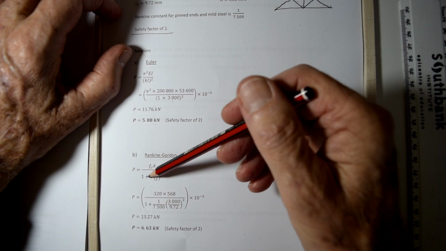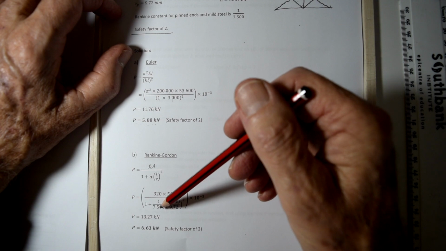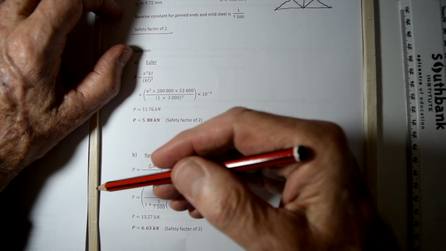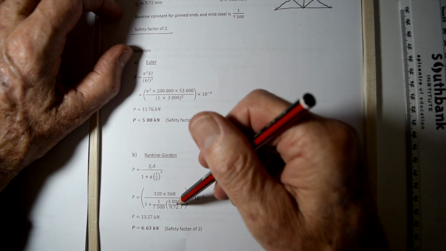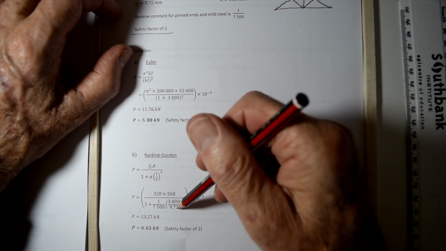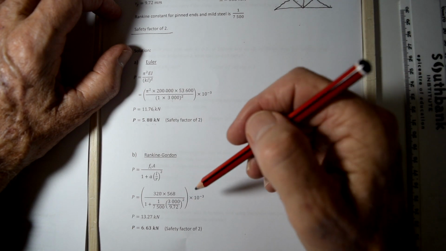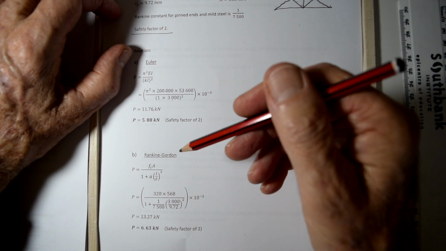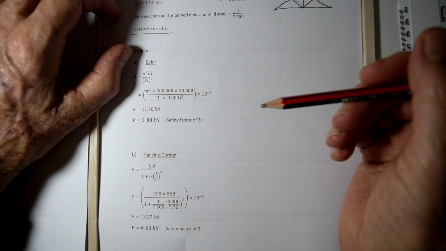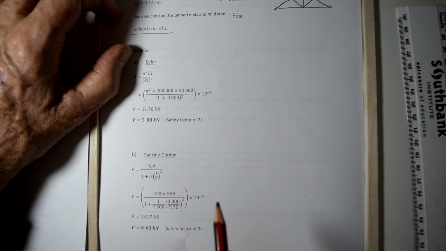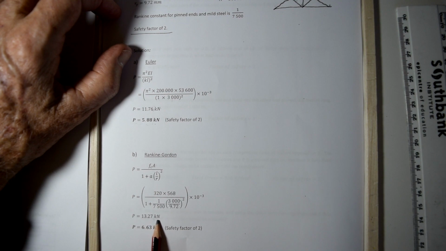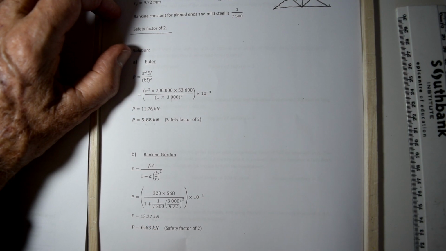Unity plus little a, which is 1/7,500, we had a look at that earlier on the table, divided by the length, divided by the least radius of gyration, Ry, all squared. The whole thing multiplied by 10 to the minus 3 to bring it to kilonewtons. Otherwise, your answer would come out in newtons. And we get a load of 13.27 kilonewtons. If we apply the safety factor of 2, which we're obliged to in this case, we get a safe load of 6.63 kilonewtons.